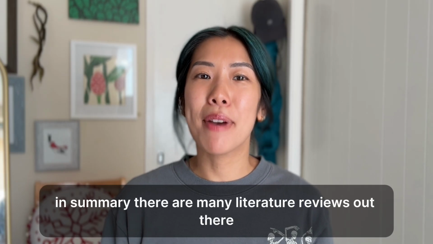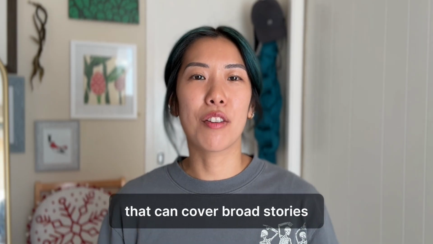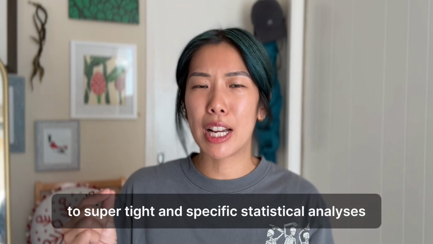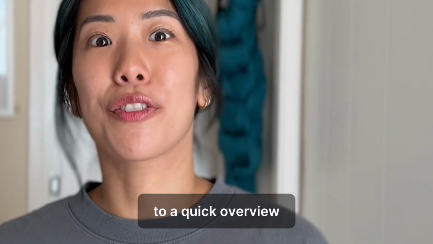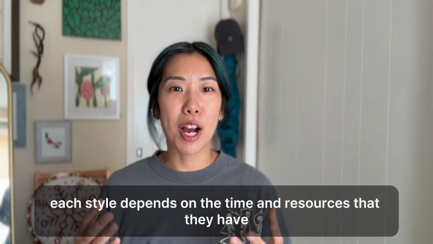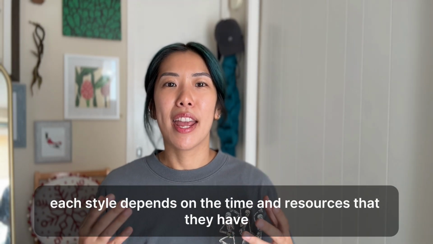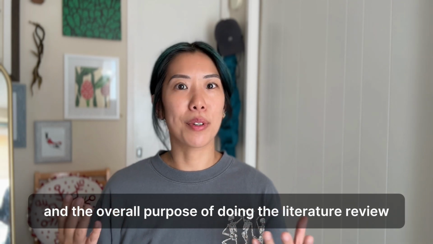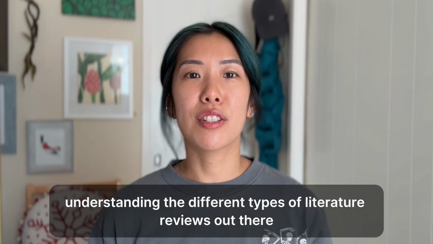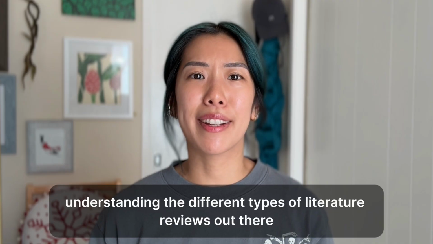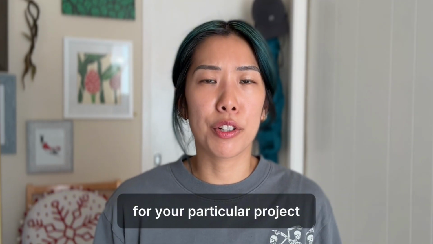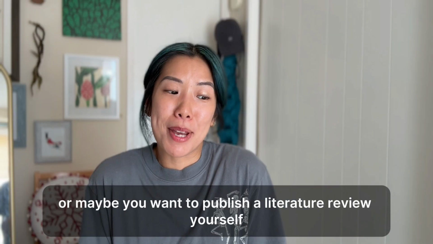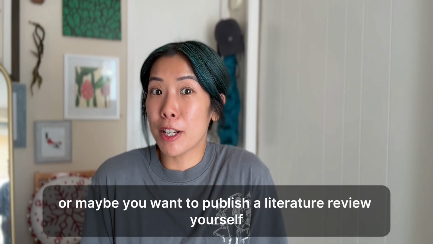In summary, there are many literature reviews out there that can cover broad stories to super tight and specific statistical analyses to a quick overview. Each style depends on the time and resources that they have and the overall purpose of doing the literature review. Understanding the different types of literature reviews out there can help you better understand which type you need for your particular project. Or maybe you want to publish a literature review yourself.